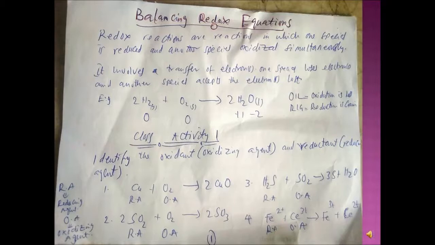So from 0 to +1, hydrogen is being oxidized, which means electrons are lost. And from 0 to -2, that is reduction.